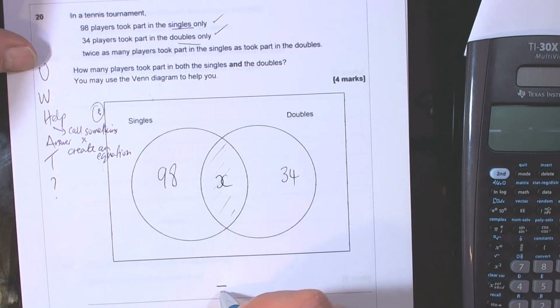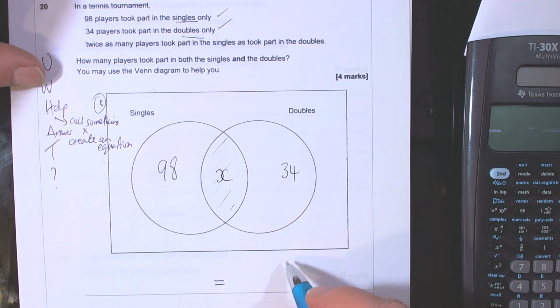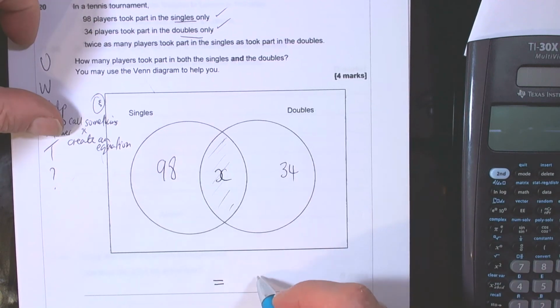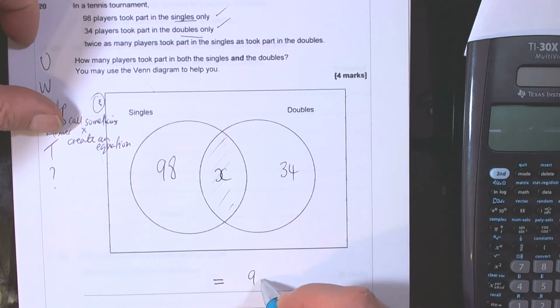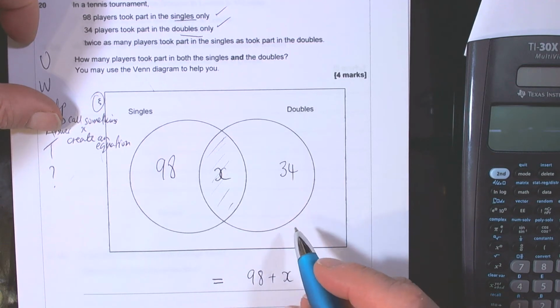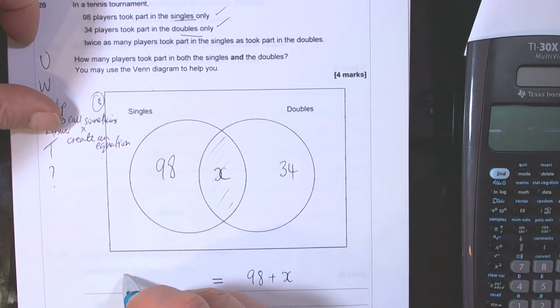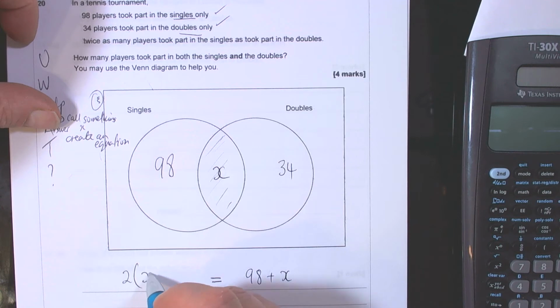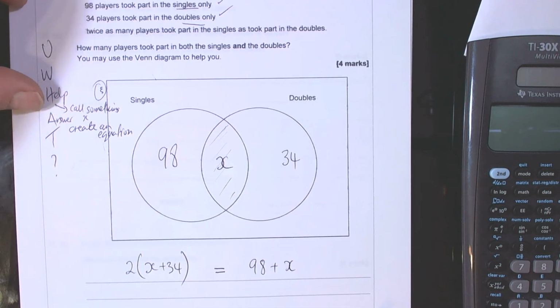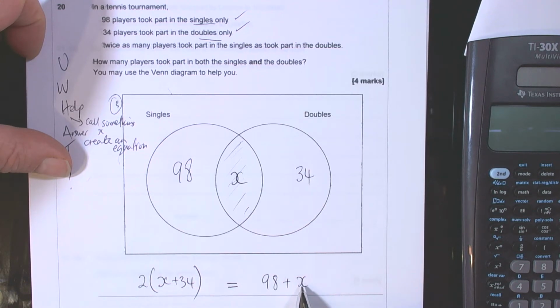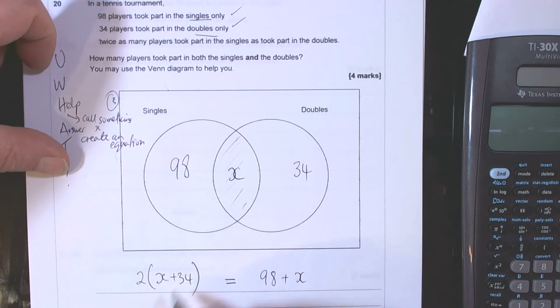So we know we've got an equals for an equation, and the way the words are saying, it says twice as many players took part in the singles. So the singles was 98 plus X, and that's took part in the doubles. So twice the doubles. So the doubles was X plus 34. So we can see here then that we've got a situation where twice the number of people in the doubles equals the singles. Okay, so classic solving equation time.